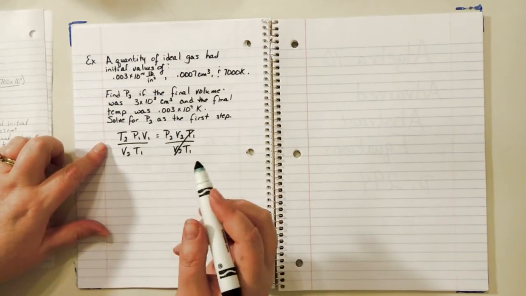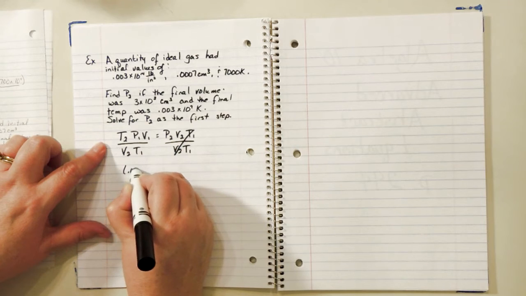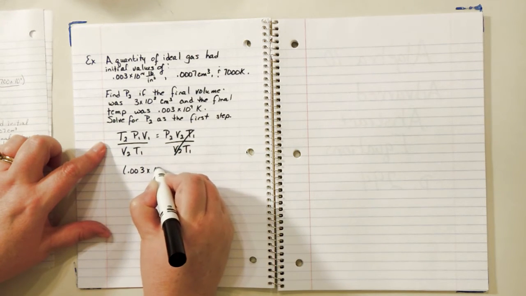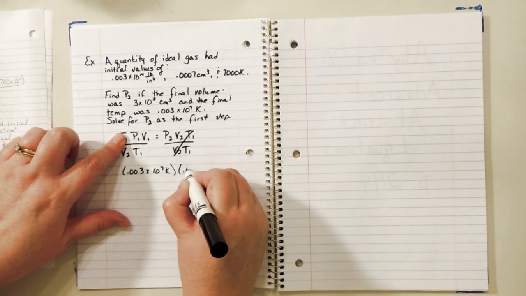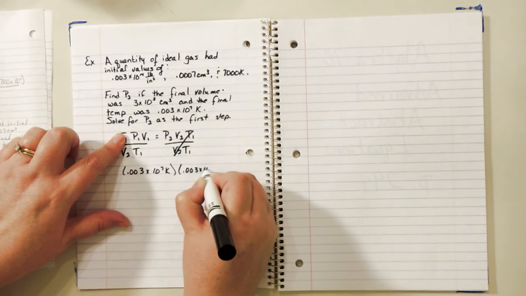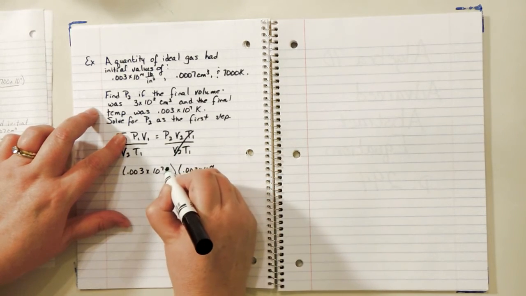Okay, so T2 was 0.003 times 10 to the 7th Kelvin. P1 was 0.003 times 10 to the 14th pounds per square inch. We don't need that in there right now.